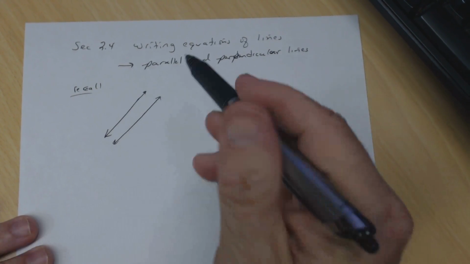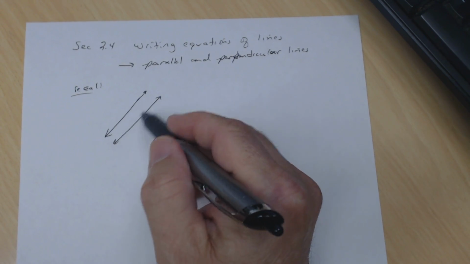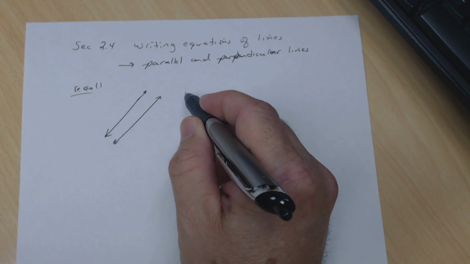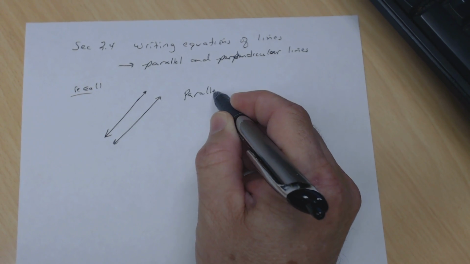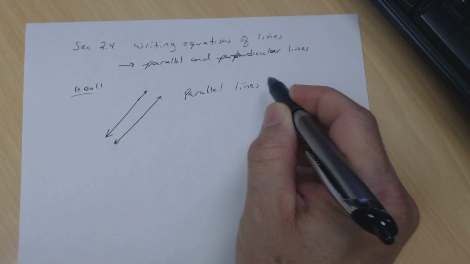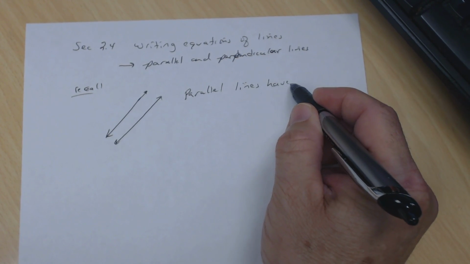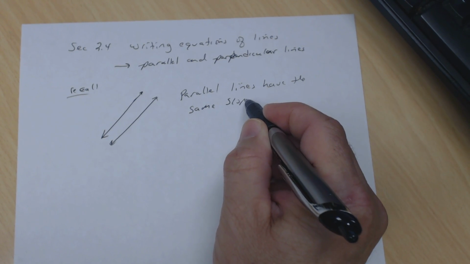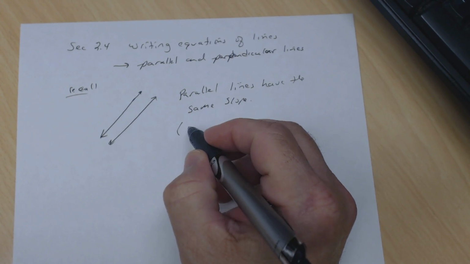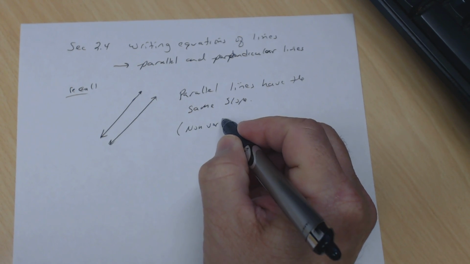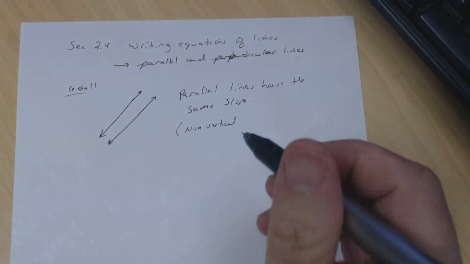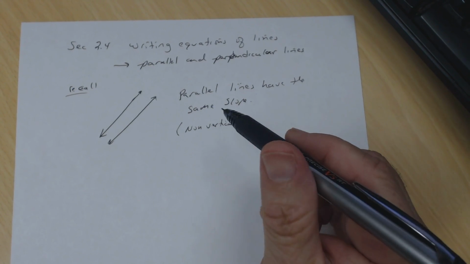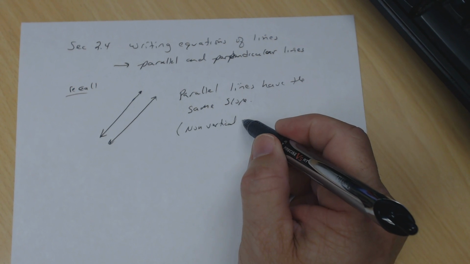and those lines are parallel. And we know that these lines here have the same tilt, the same slope, so parallel lines have the same slope. All right, now when we talk about that, we are talking about non-vertical lines, because remember, vertical lines, their slopes are undefined. So we are talking about two parallel lines that are non-vertical.